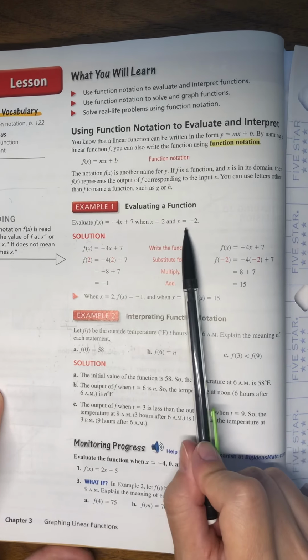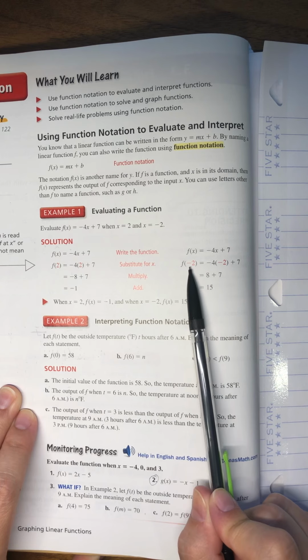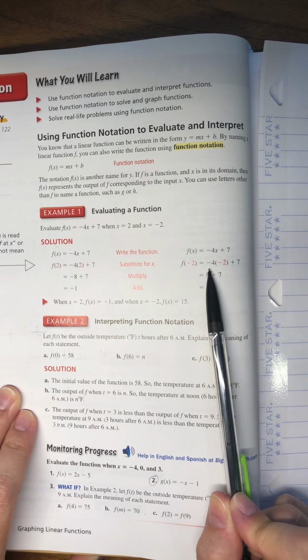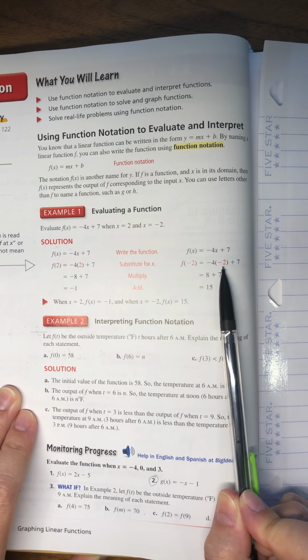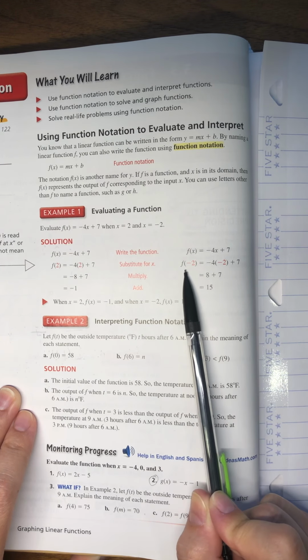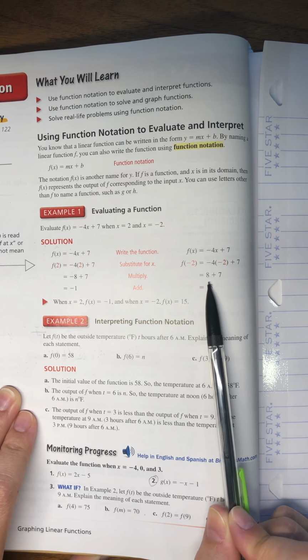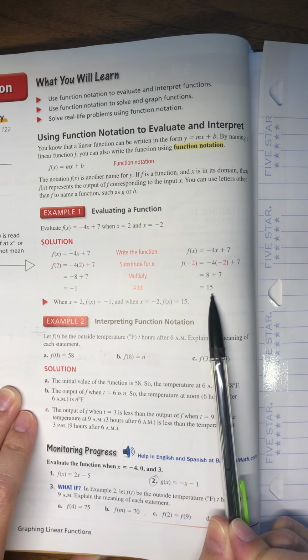Now we're going to do it with negative 2. Let's plug negative 2 into the function. f of negative 2 equals negative 4 times negative 2 plus 7. Okay, you leave this f of negative 2 alone. Don't do anything with it. We're going to simplify on the right. Negative 4 times negative 2 is 8, plus 7 is 15.